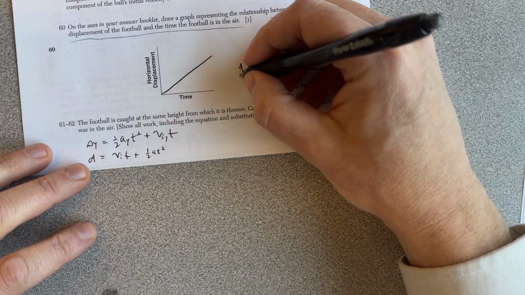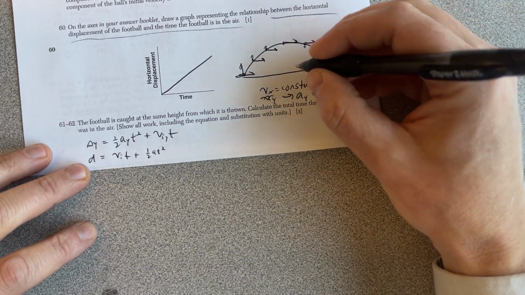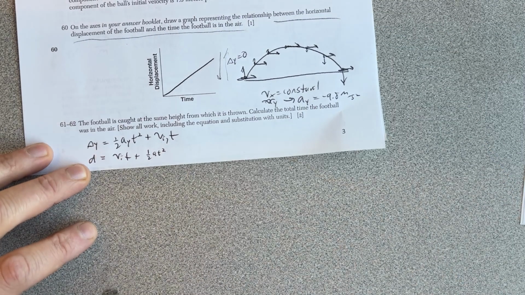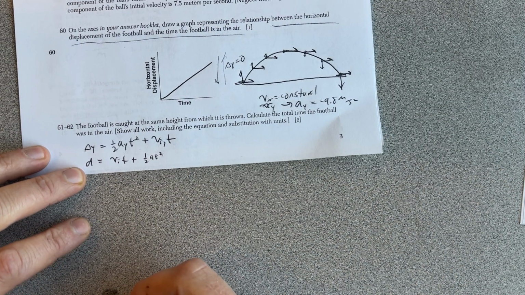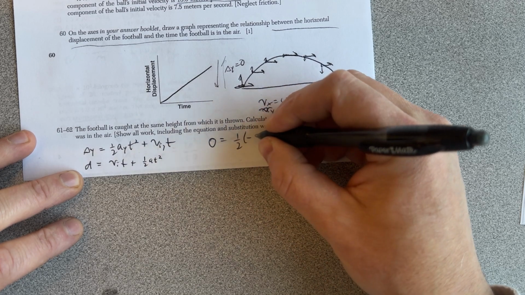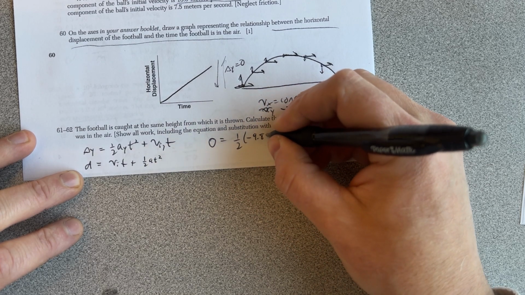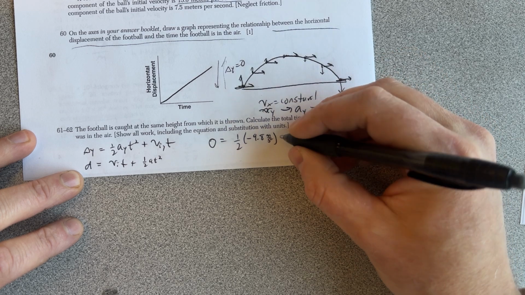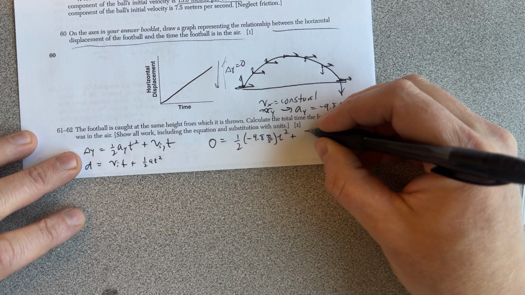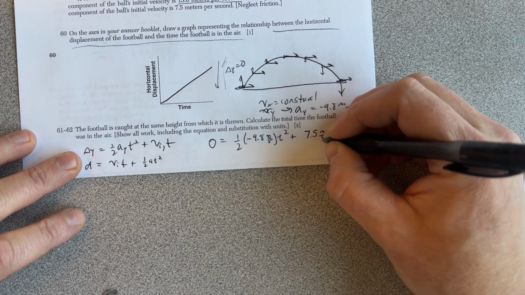The beauty here is, since we start and end at the same height, it goes up, comes down, delta y is in fact 0. So that's 0 equals 1/2 of negative 9.8 (you can use 10 as well) t squared plus initial vertical velocity 7.5 meters per second t.